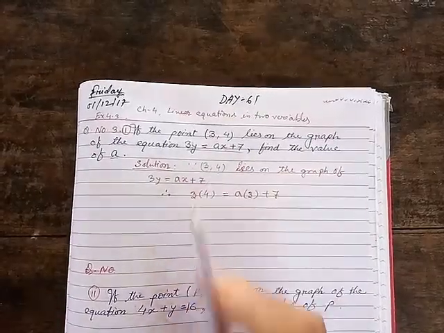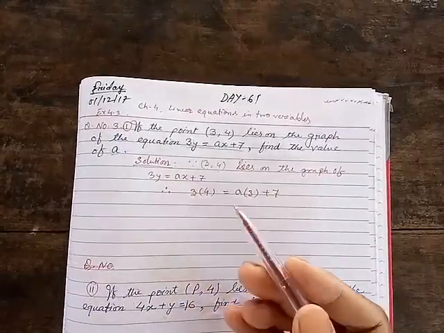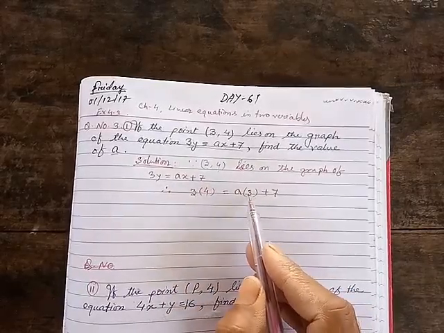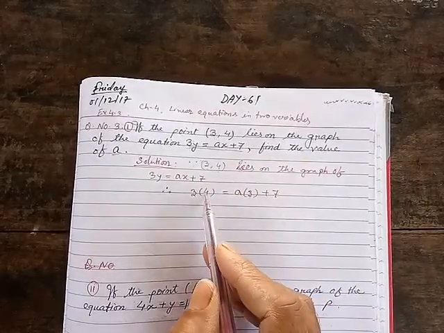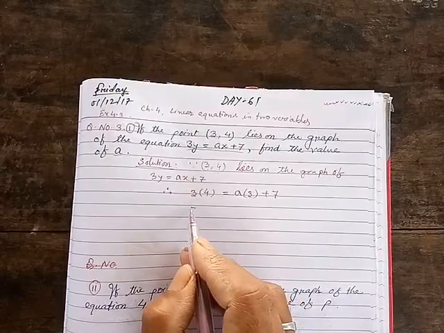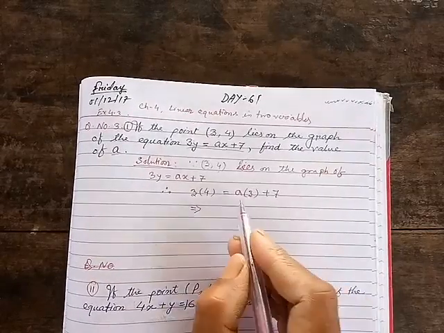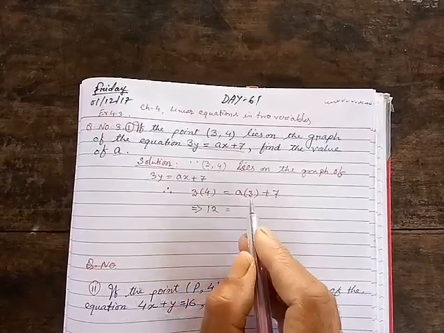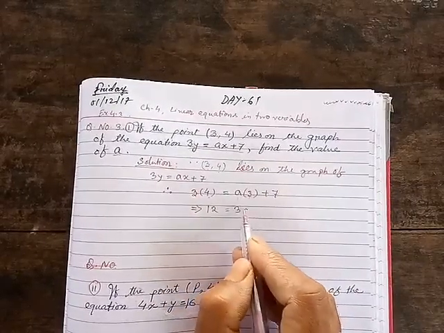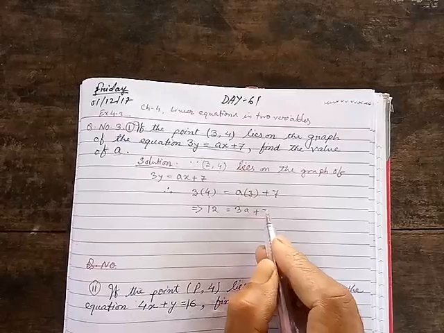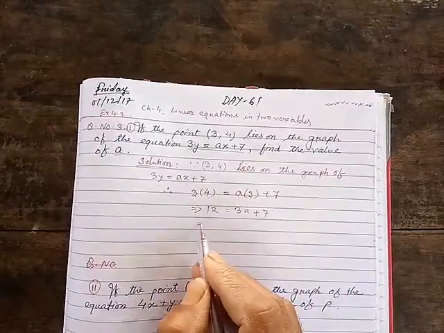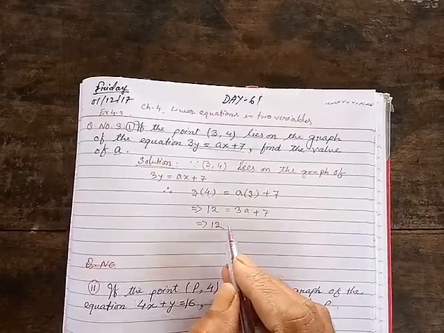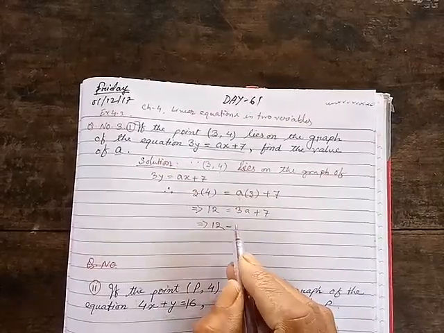Since (3, 4) is one of the solutions of this equation, that means this is the x coordinate and this is the y coordinate. 3 is replaced in place of x and 4 is replaced in place of y. Now let us solve for a. 3 times 4 is 12, 3 into a is 3a, plus 7. So what you'll get? 12, and 7 is transferred inside, it will be minus 7.